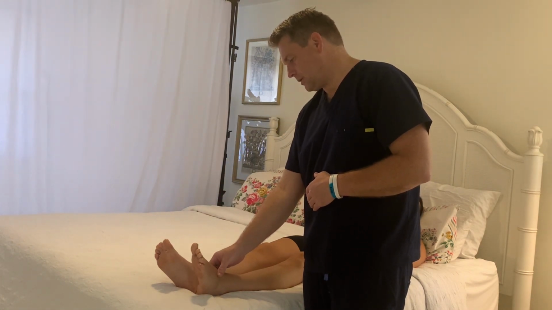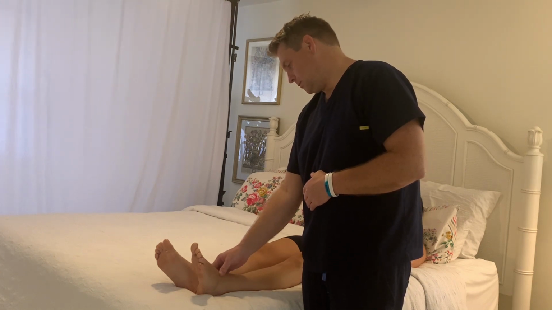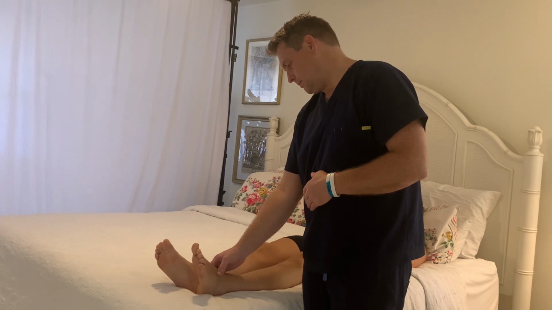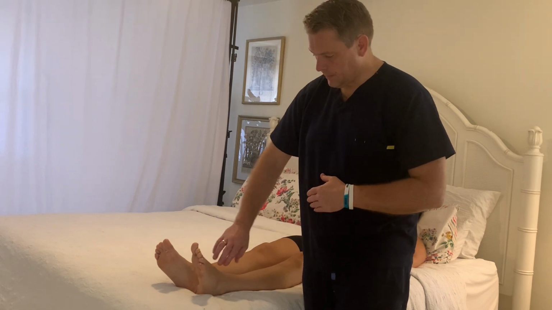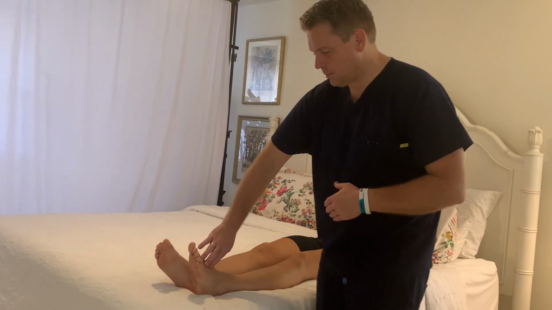The left posterior tibial is present within normal limits, and then the left dorsalis pedis pulse also normal.